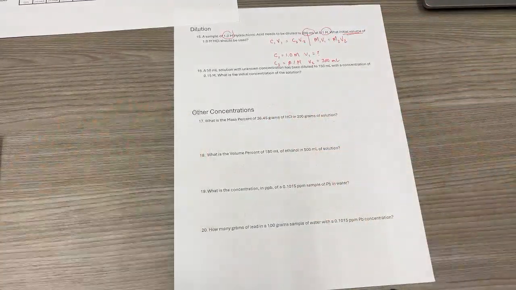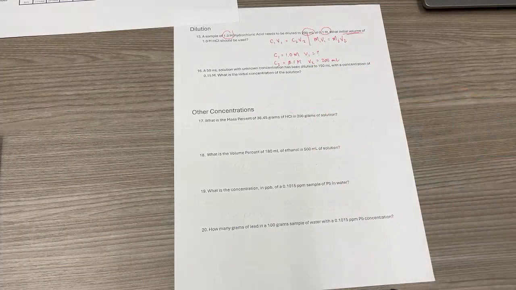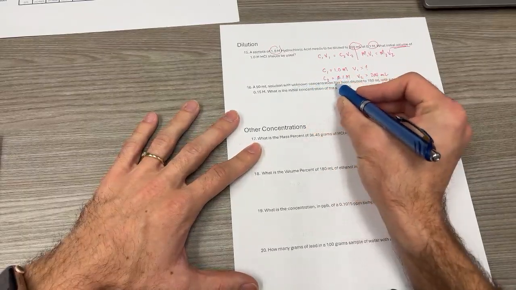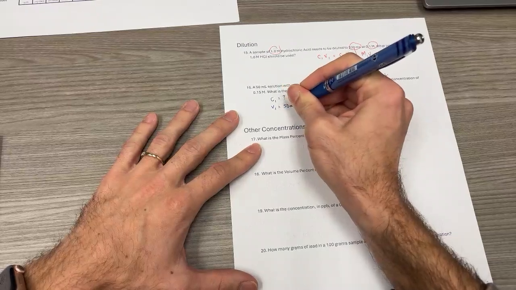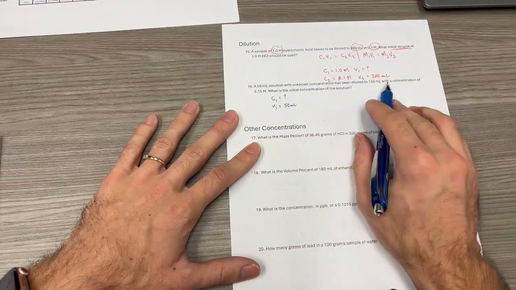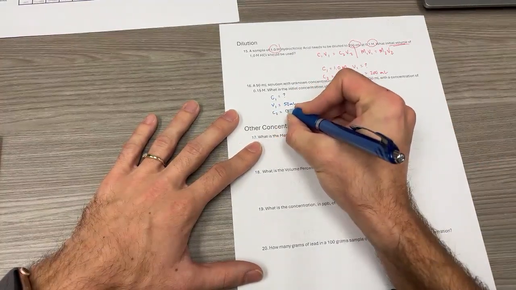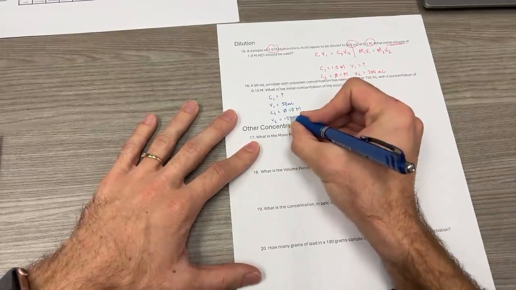Go through question 16 and see if you can pull out those 4 pieces of information and find which one is the unknown. All right, a 50 milliliter solution with unknown concentration. C1, we don't know. V1, 50 milliliters, has been diluted to 150 milliliters with a concentration of 0.15 molar. C2, 0.15 molar. V2, 150 milliliters.